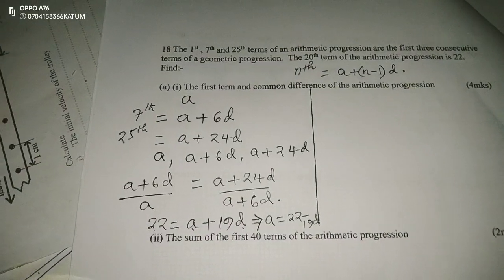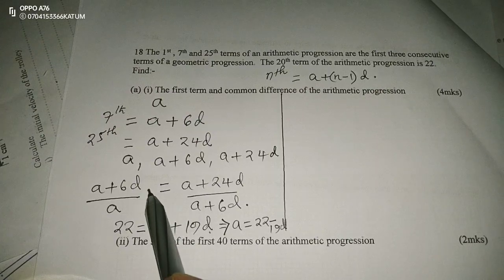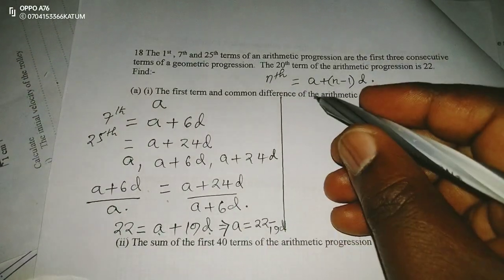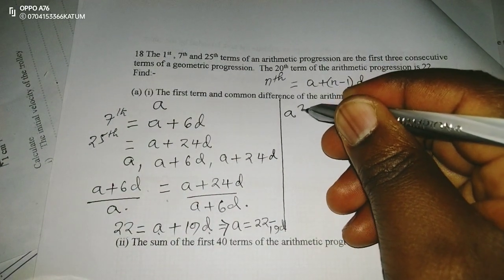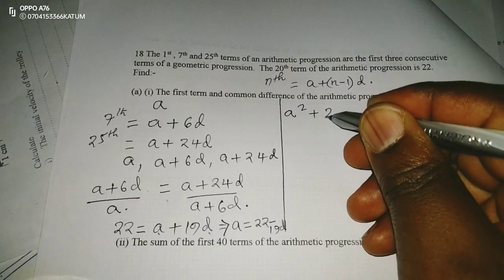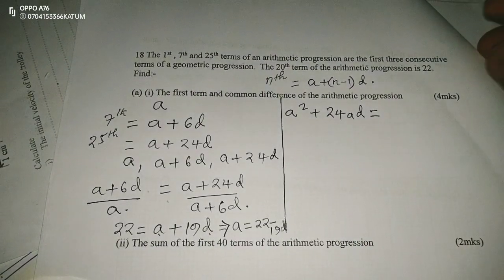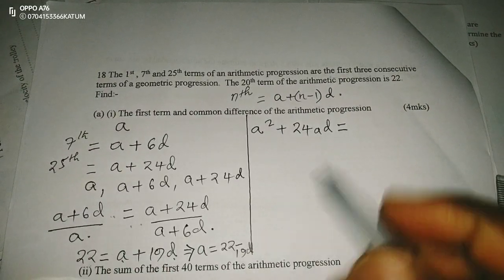22 minus 19D. Let us first of all expand. We can cross multiply in this case, A times this part, and we're going to have A squared plus 24AD. This is equivalent to, when we cross multiply this side, A plus 6D squared.